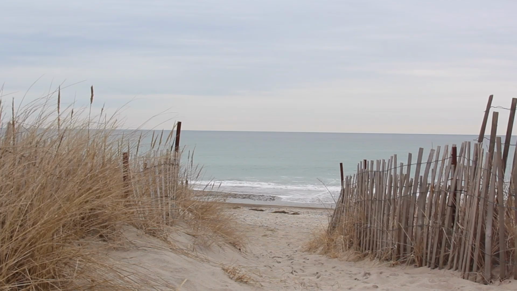So with the foundation of the song now in place, it's time to add some more nature elements. And our first stop is going to be the beach.